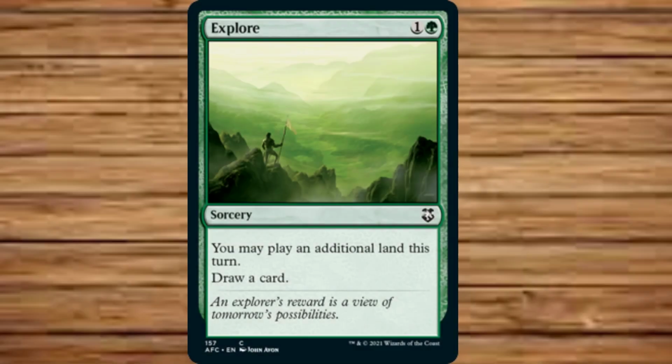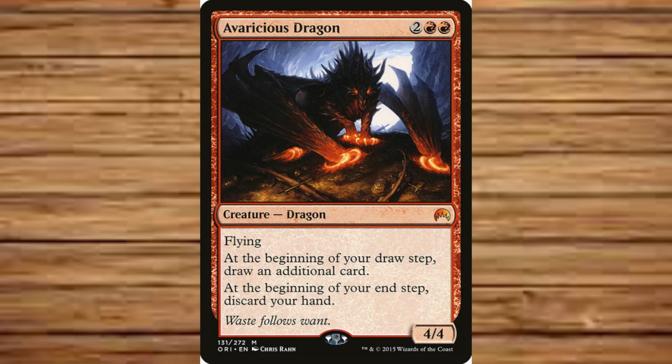The Golden Rule. A card can change the rules of a game. A player may only play one land per turn, but cards like Explore change that. Also, in the draw step, a player only draws one card, but cards like Avaricious Dragon make an exception.